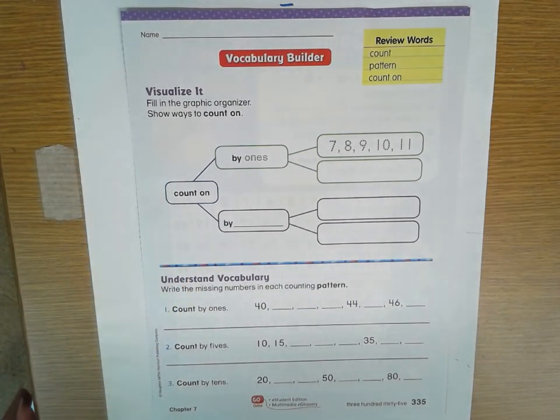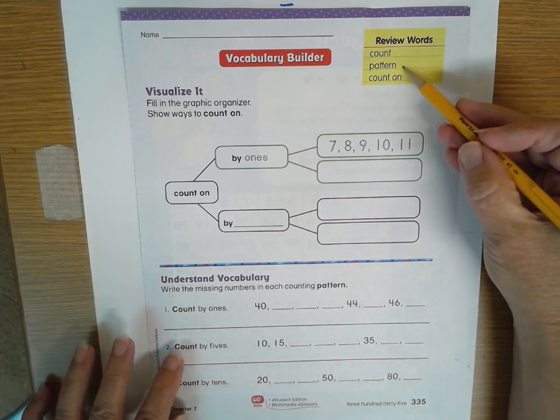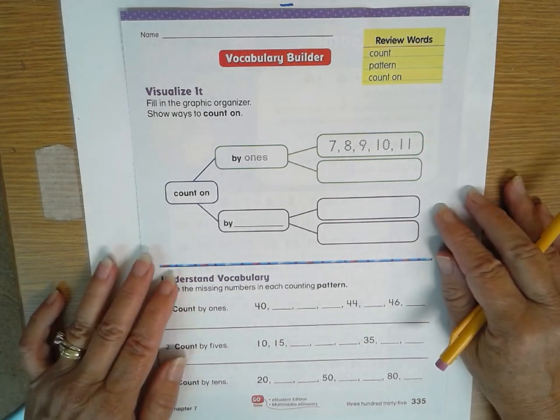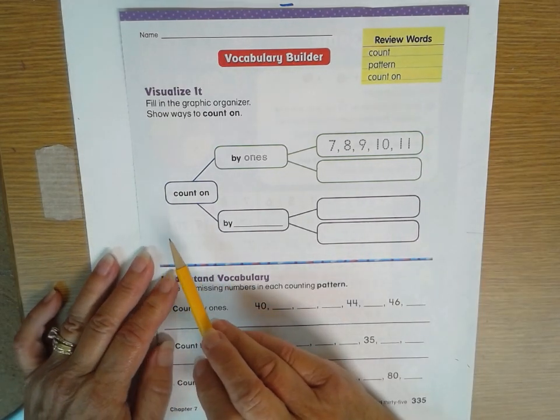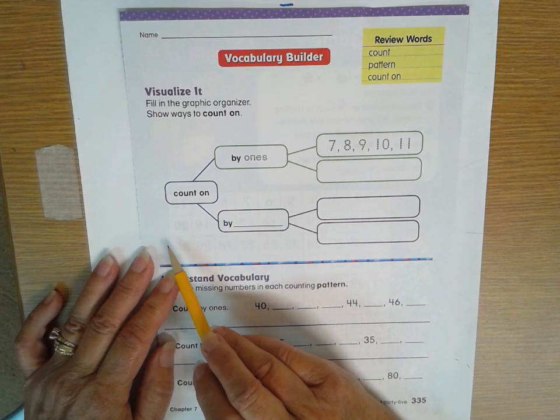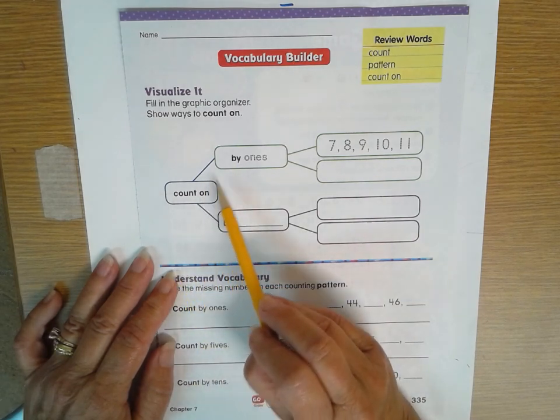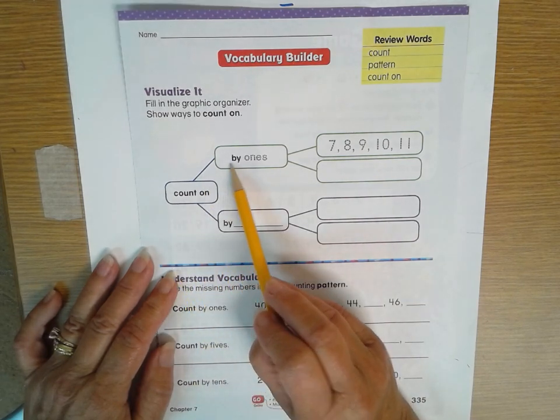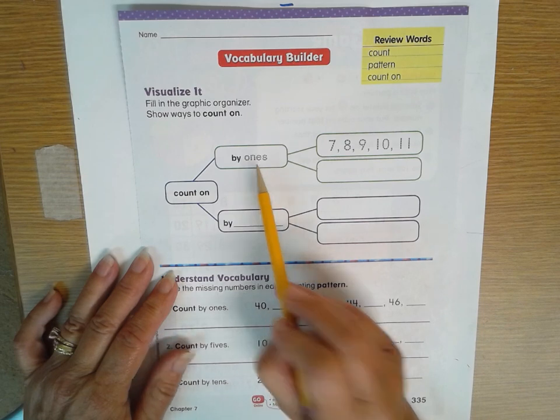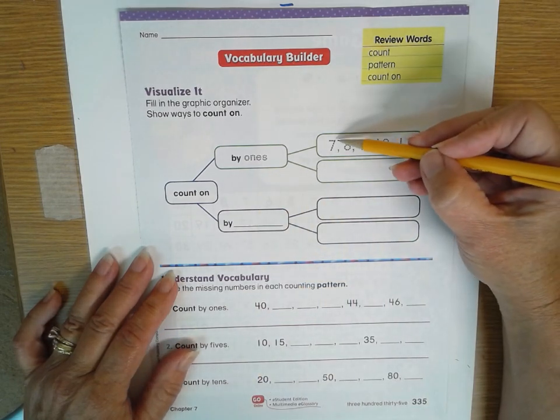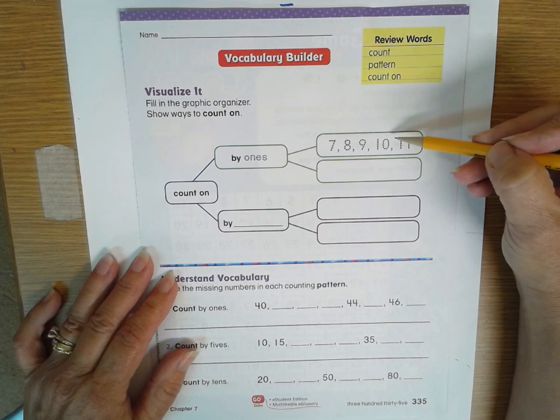And on 335, we have a review word box. We have count, pattern, and count on. It says fill in the graphic organizer, show ways to count on. So if we count on by ones, they've given us an example, 7, 8, 9, 10, and 11.